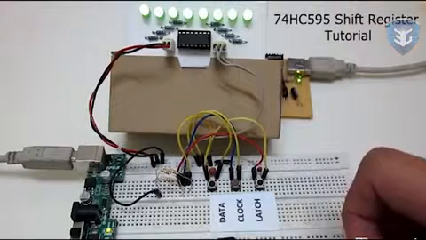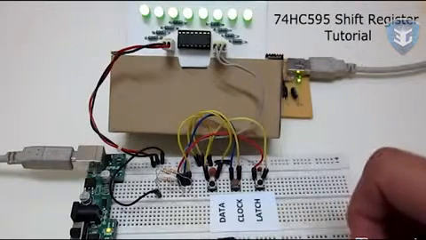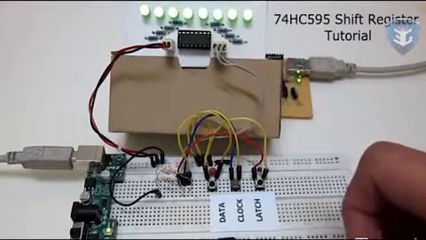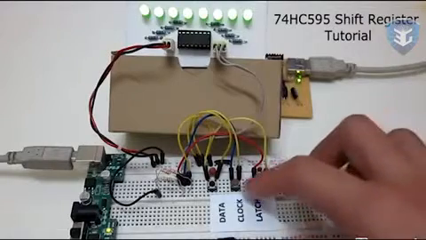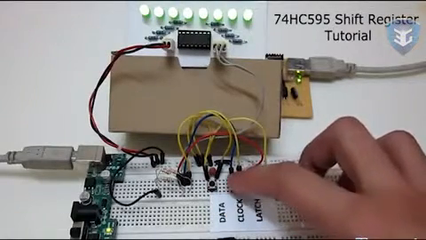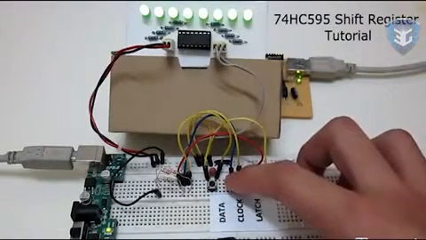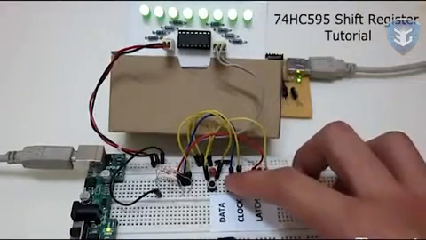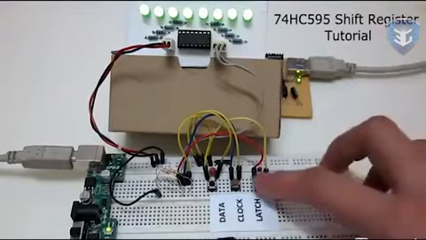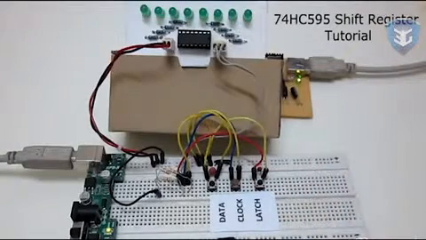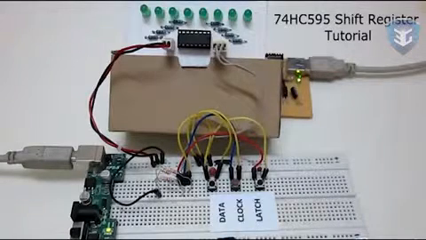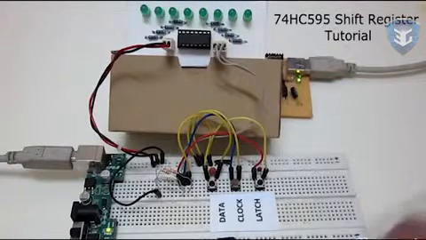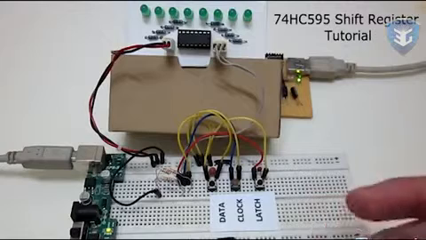To clear the LEDs, or to clear the outputs, is self-explanatory. I will just let go of the data and I'll clock in zeros 8 times. So once I press latch, all of the LEDs will be cleared. So this is a very good solution if you want to save microcontroller pins.